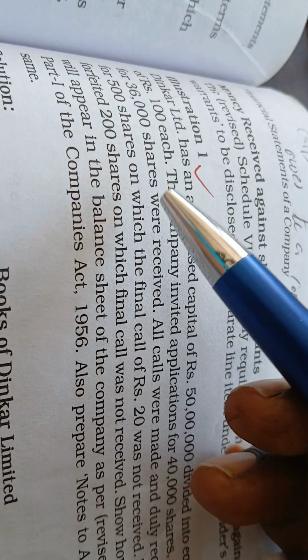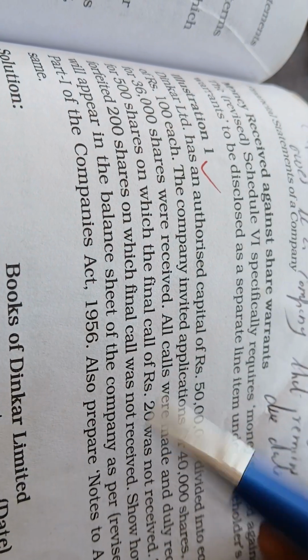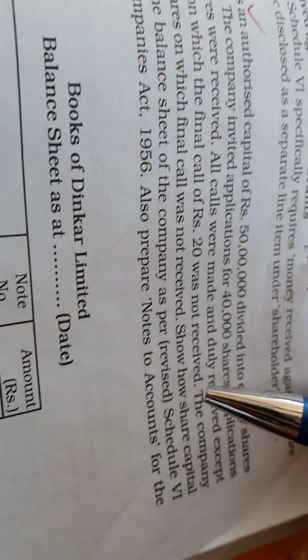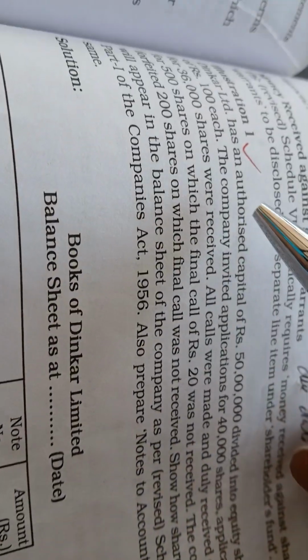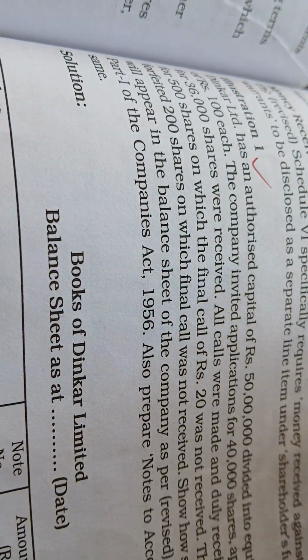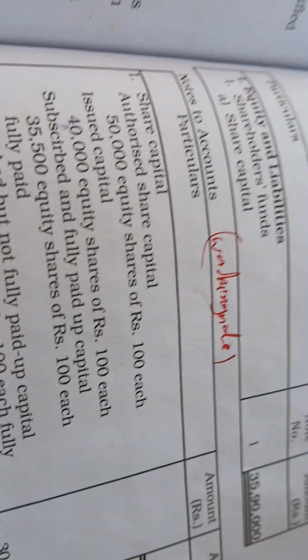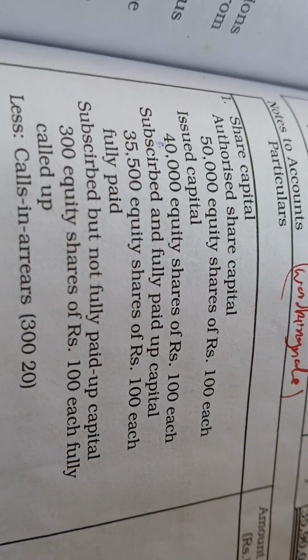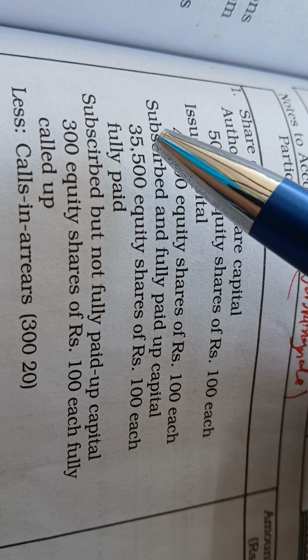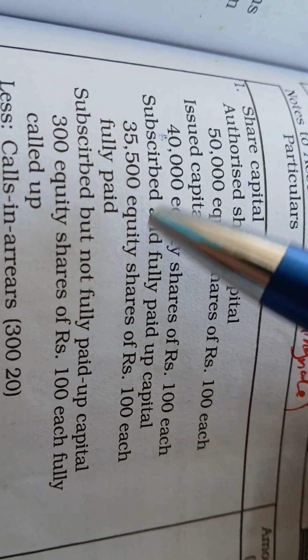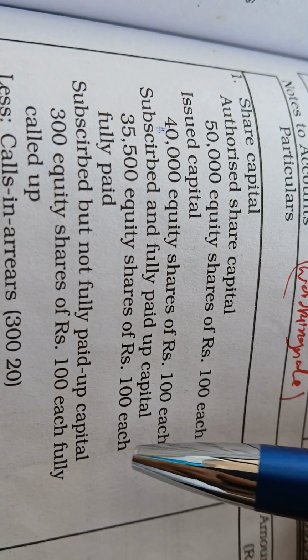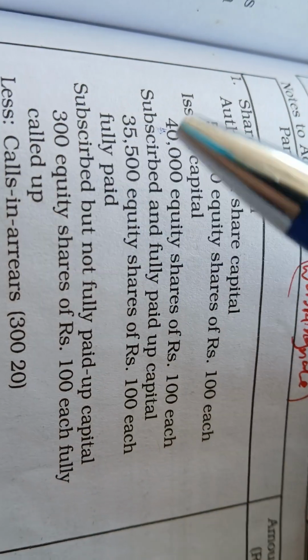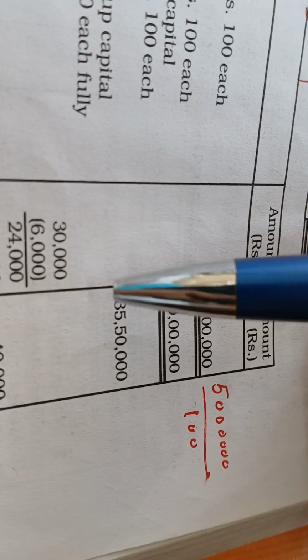Applications for 36,000 were received, out of which for 500 shares the call amount is not received. So it is not fully paid. So we have to reduce this 500 from the 36,000. So the number of shares will be 35,500 equity shares of rupees 100 each fully paid. The 500 is not paid. Then the amount column is 35 lakhs 50,000.